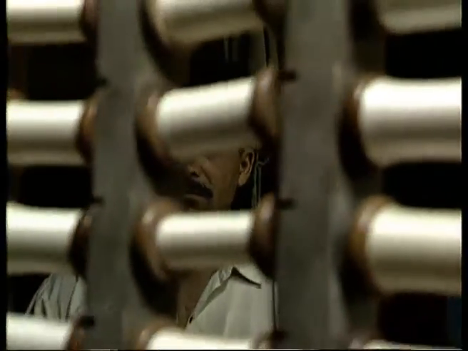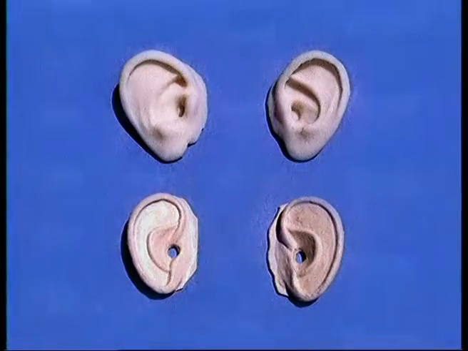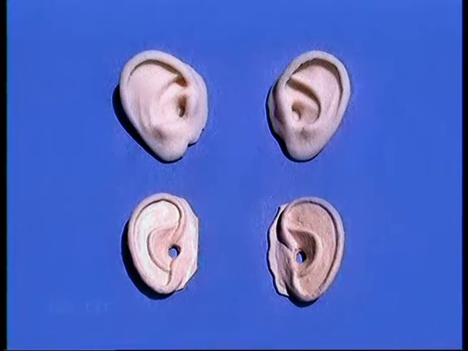Now, let us discuss another important sensory organ called the ear. The ear is also called a phonoreceptor. Phono means phone, because it receives sound, hence it is also called a phonoreceptor.